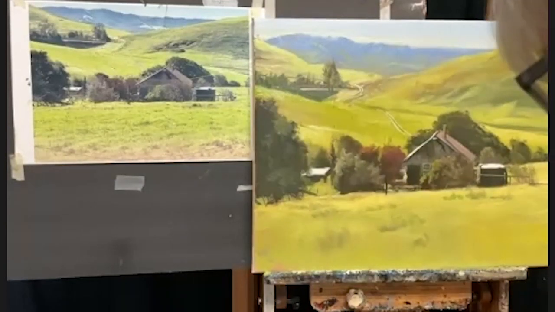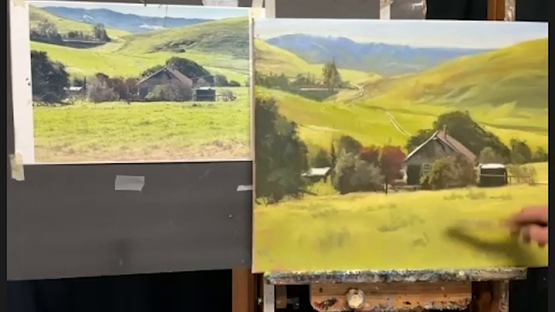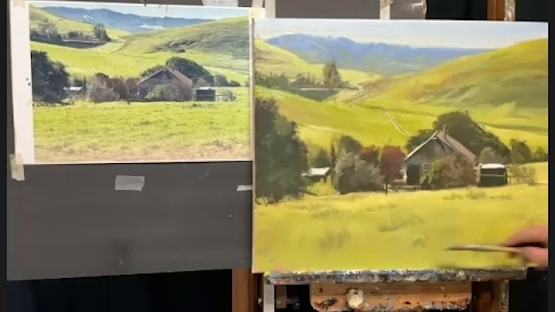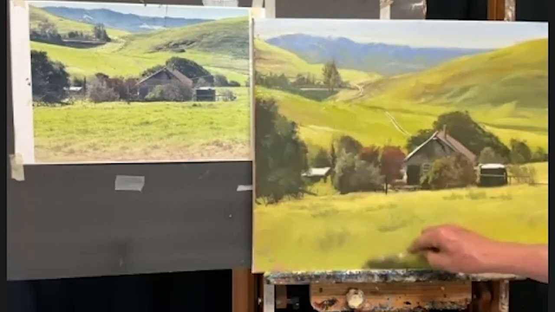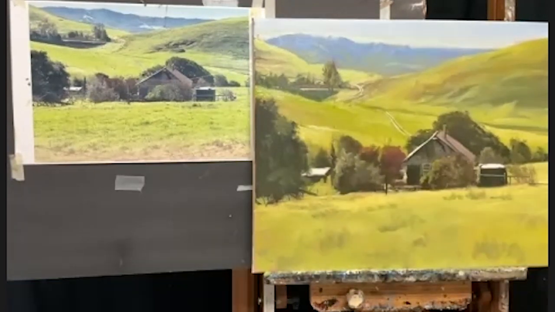A little darker. Let's get some, not much, and warmer. I might hit some lights. I've only done the base tone and some darks, but I might want to use some lights back in there. I'm stood back. I don't like that right there.